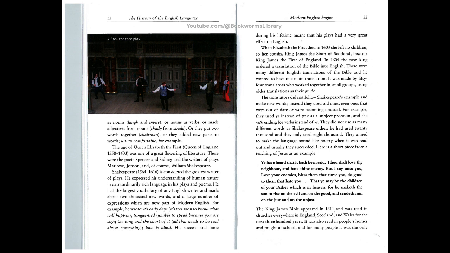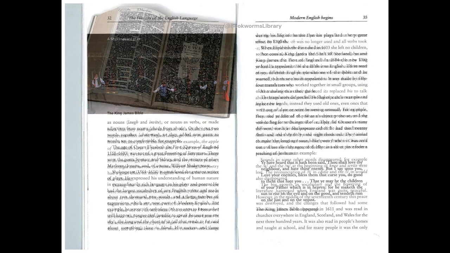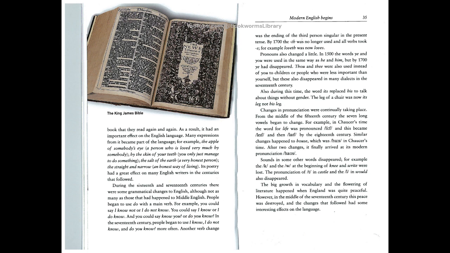and on the unjust. The King James Bible appeared in 1611 and was read in churches everywhere in England, Scotland and Wales for the next 300 years. It was also read in people's homes and taught at school, and for many people it was the only book that they read again and again. As a result, it had an important effect on the English language.